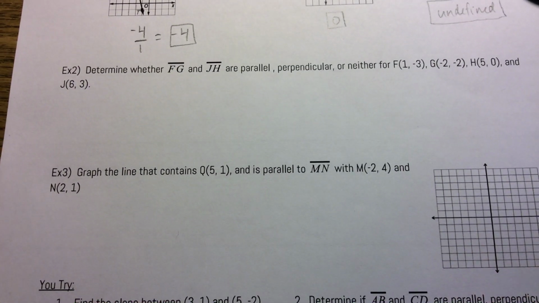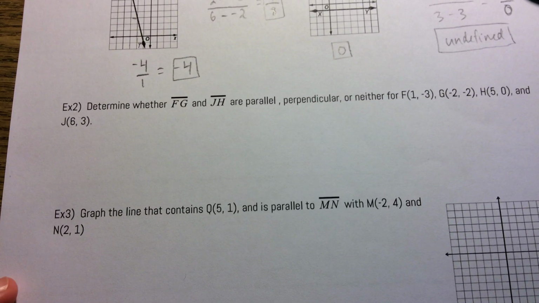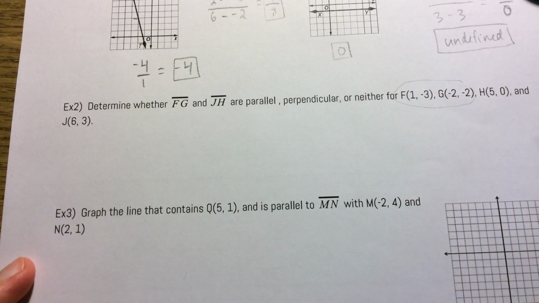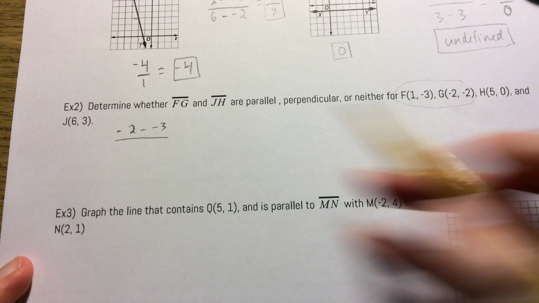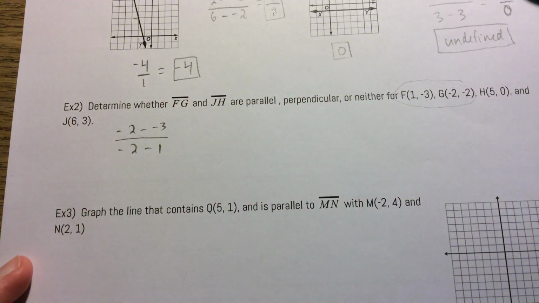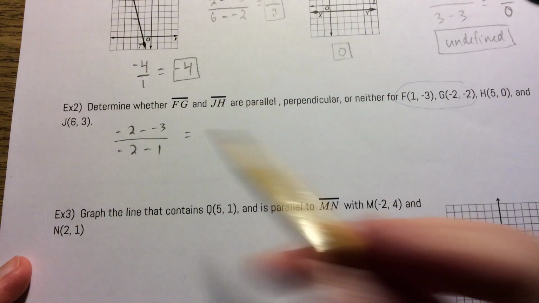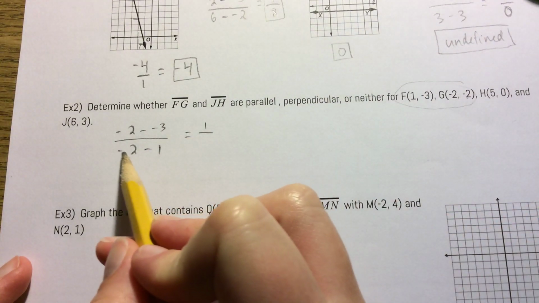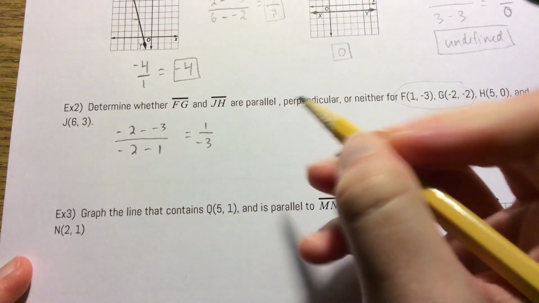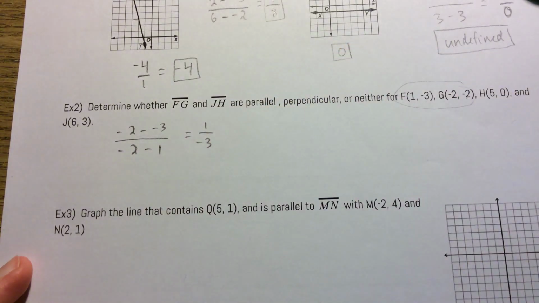Okay, example 2, determine whether FG and JH are parallel, perpendicular, or neither. And it gives us the points on there. So first thing we have to do is find the slope on both of them. So F and G, if I use these two, I have y2 minus y1 over x2 minus x1. So this is really like -2 plus 3, so that would be 1. And this would be -3, so I have a -1/3 slope for the one of them.